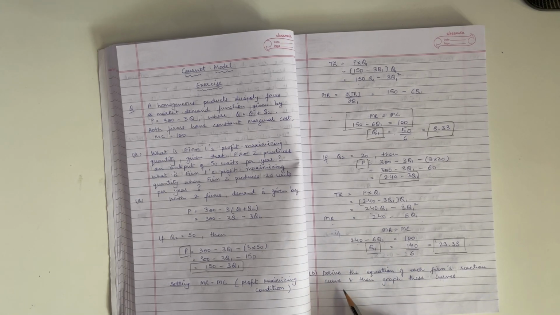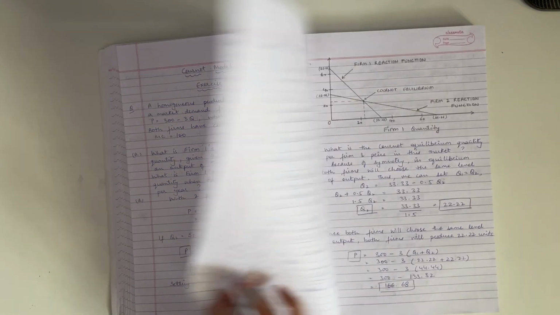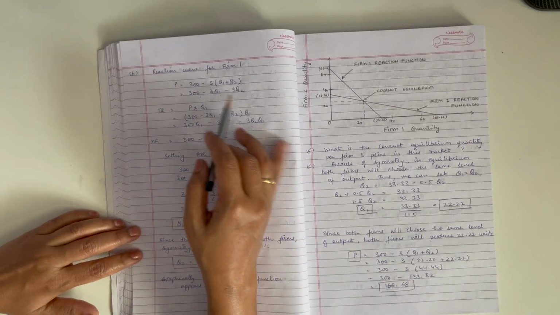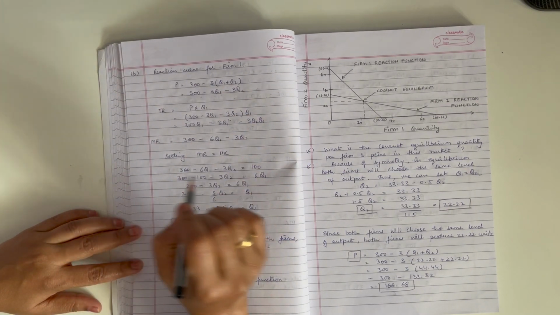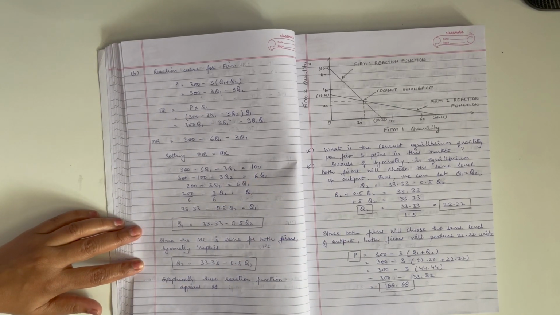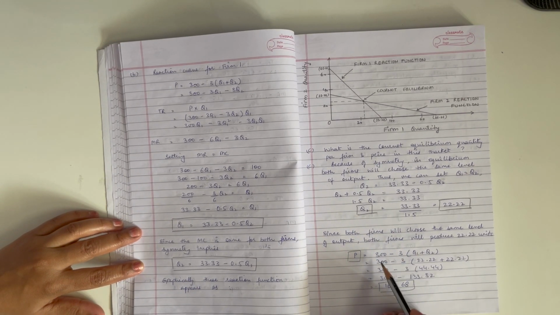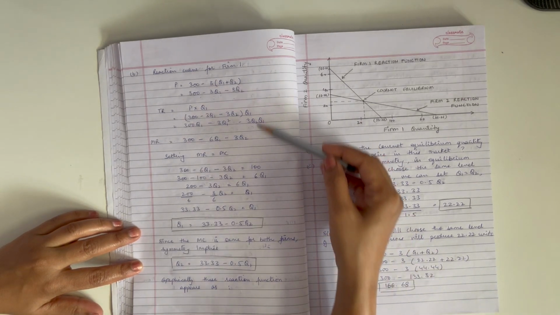Alright, now part B. Part B says derive the equation of each firm's reaction curve and then graph these curves. Okay, so what do we do in this? The reaction curve for firm 1 will be an expression where I have to write Q1 in terms of Q2, right? As we go, you will understand.